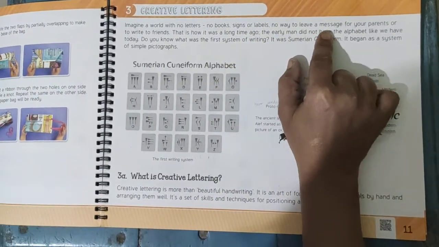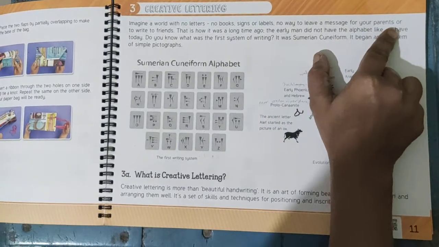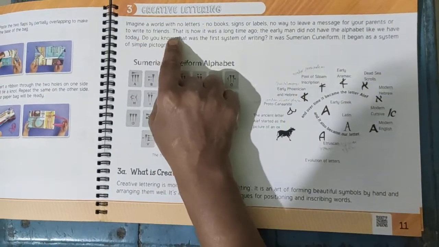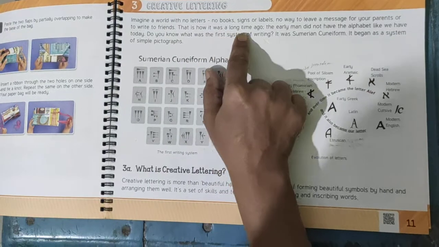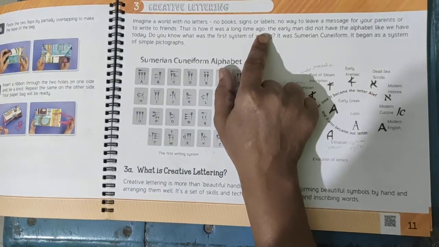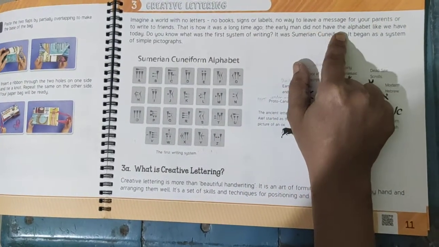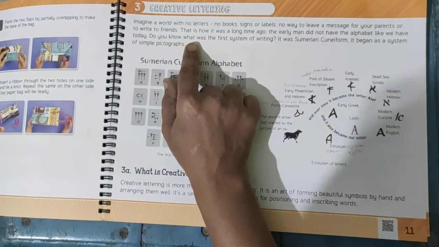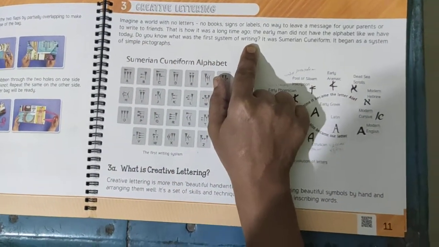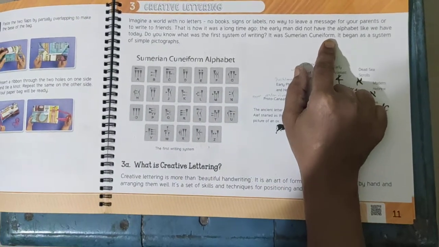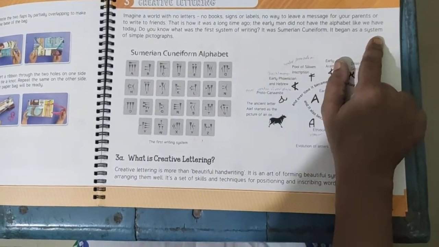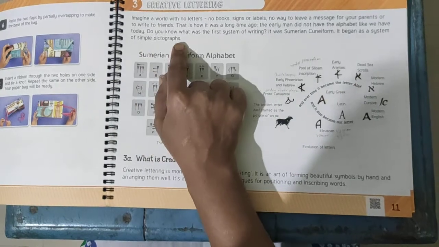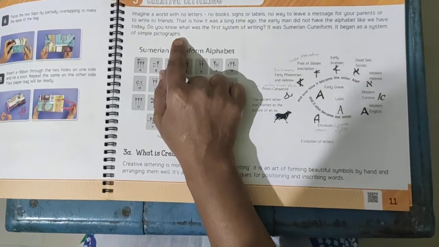No way to leave a message for your parents or to write to friends. That is how it was a long time ago. The early man did not have the alphabet like we have today. Do you know what was the first system of writing? It was Sumerian cuneiform. It began as a system of simple pictographs.